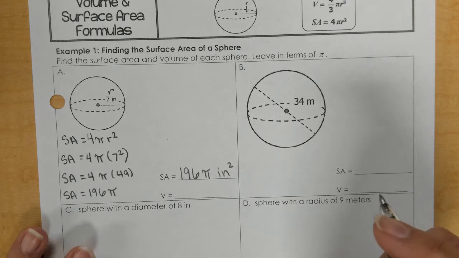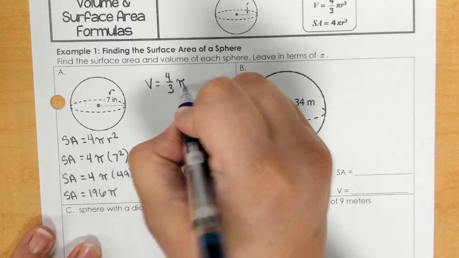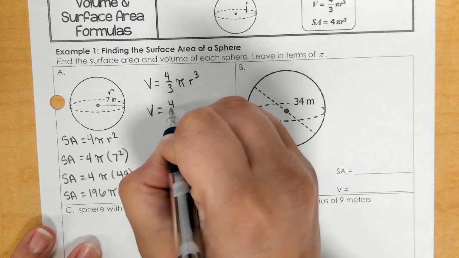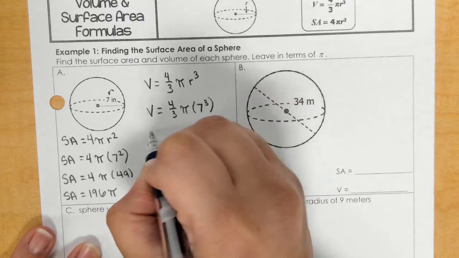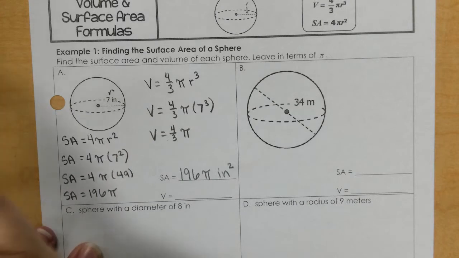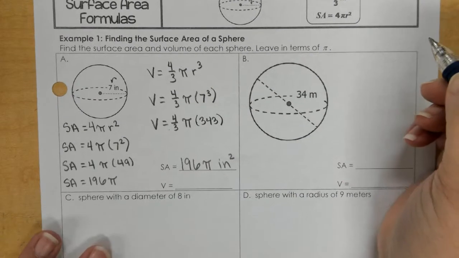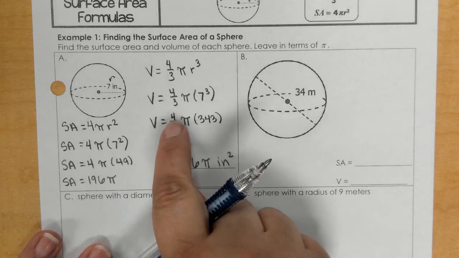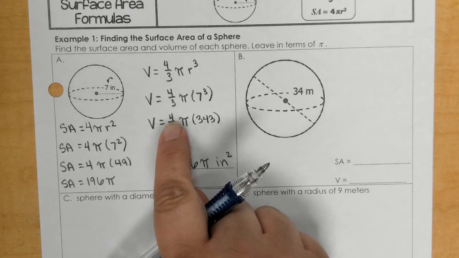Okay? For volume, the volume formula says you've got 4/3 pi r to the third power. So 4/3 pi, where r is 7 to the third power. So 7 to the third power is 343. All right, now what I would do is I would do 4 times 343.